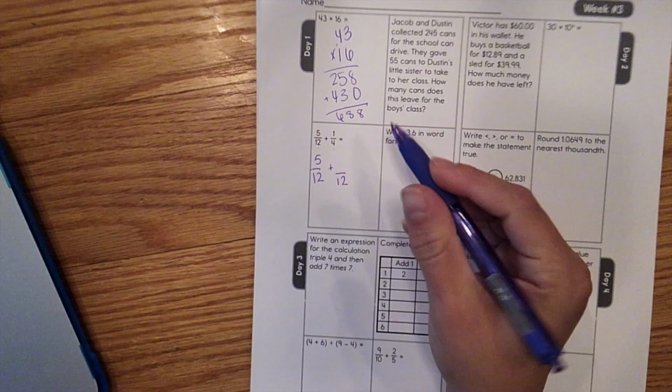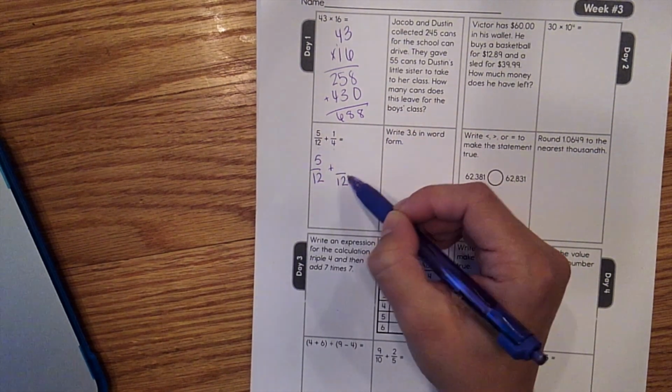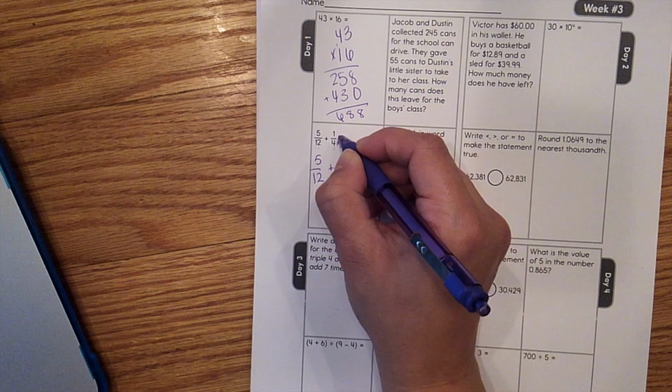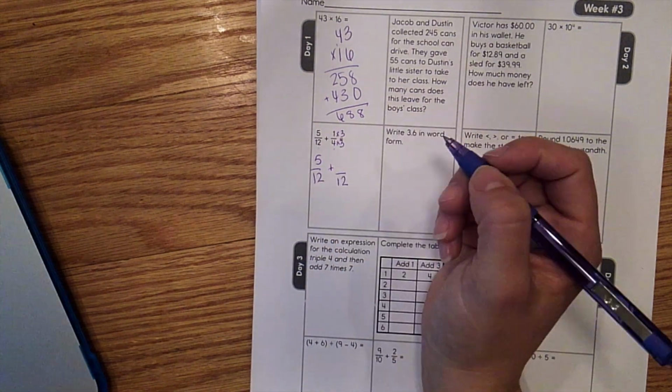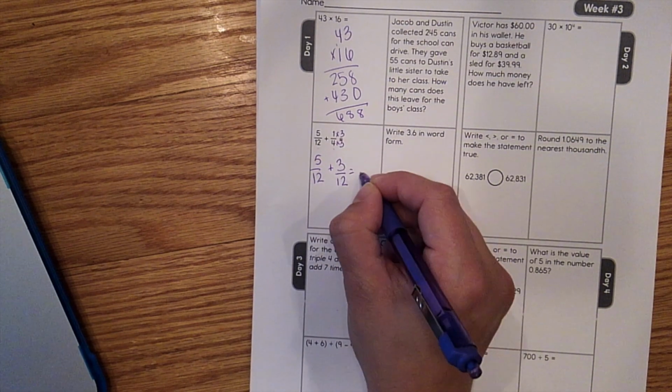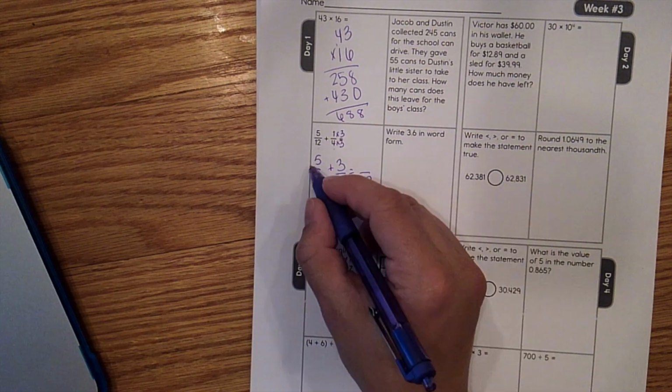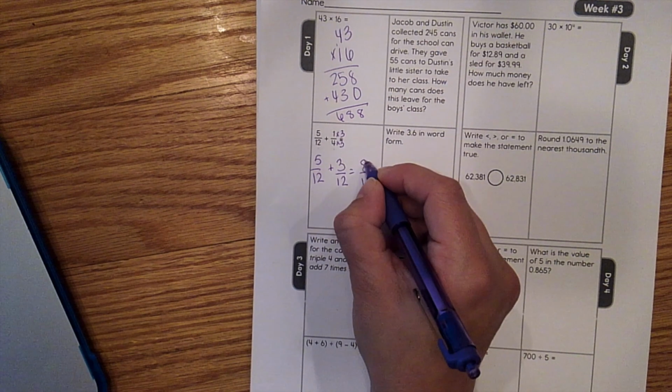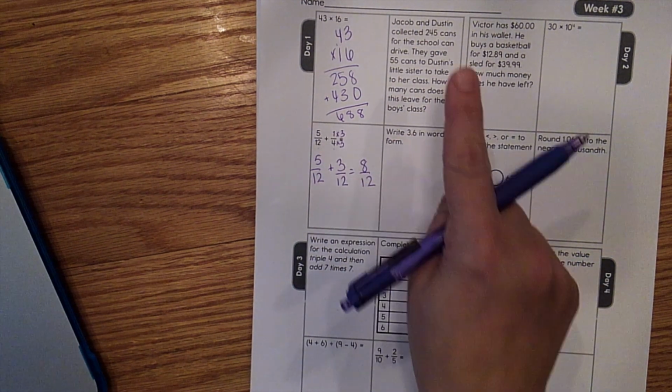That 4 is going to become a 12. 4 times 3 is 12. So that means I have to multiply that 1 by 3 as well. So 1 times 3 is 3. When I add, the denominator stays the same. All I do is add the numerators, and I get 8/12.